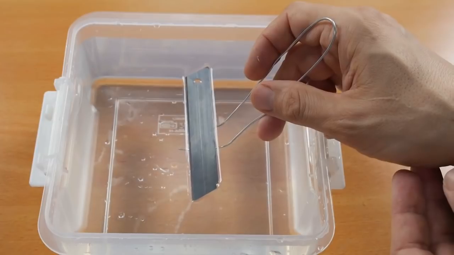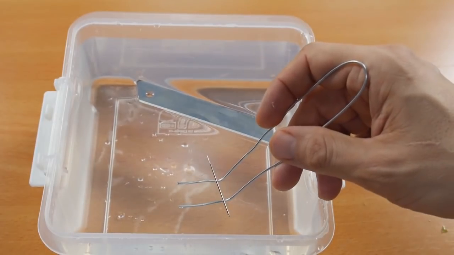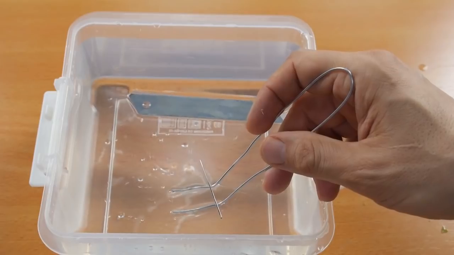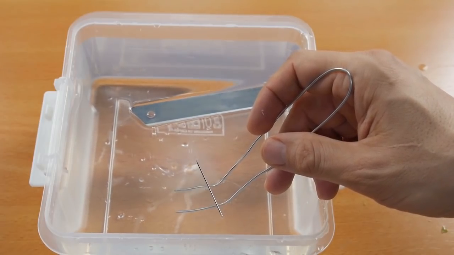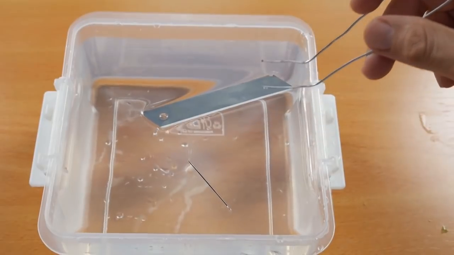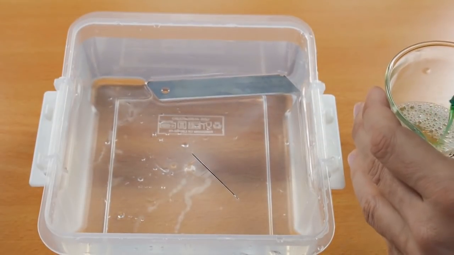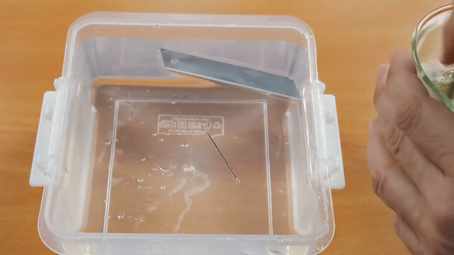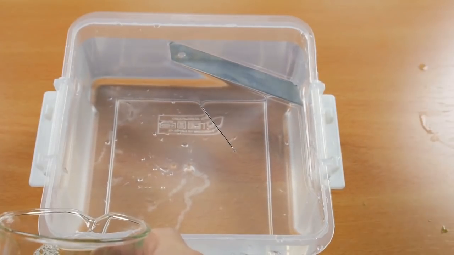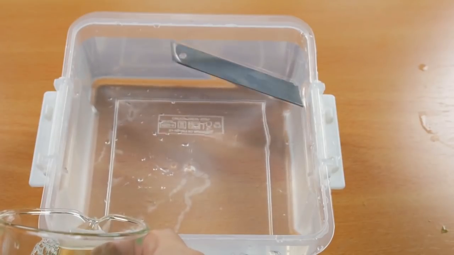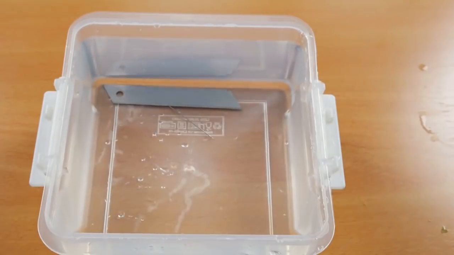The same happens in this scenario. When the blade is placed carefully on top of the water, the blade is floating, even though it has higher density. The same goes for the needle. However, when a small amount of detergent that can break the surface tension of water is added to the water, it breaks the surface tension and both items will sink to the bottom of the container.